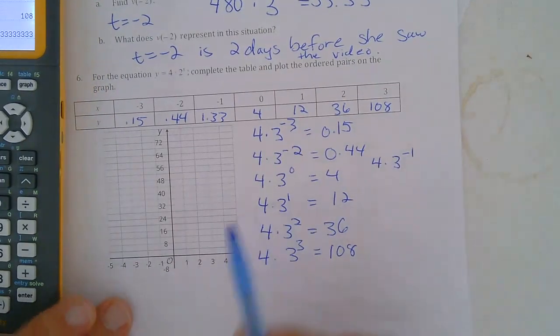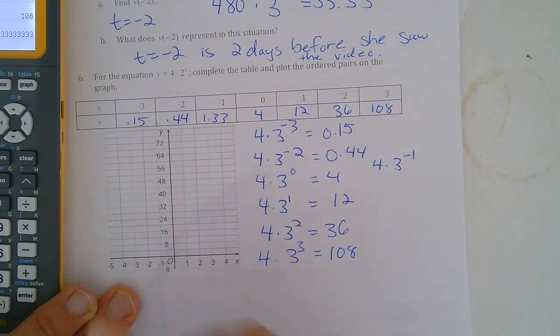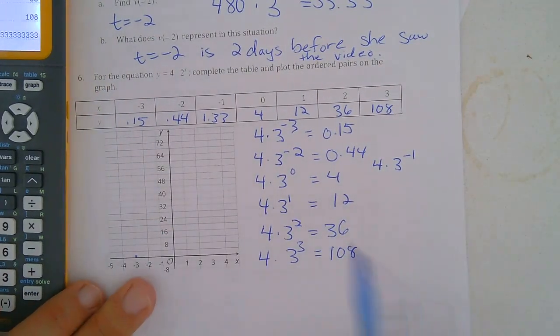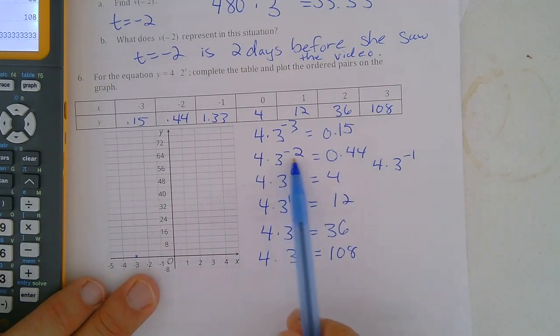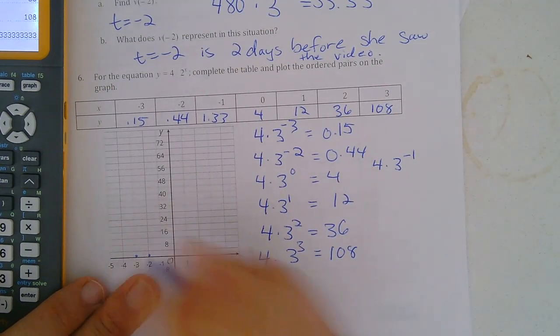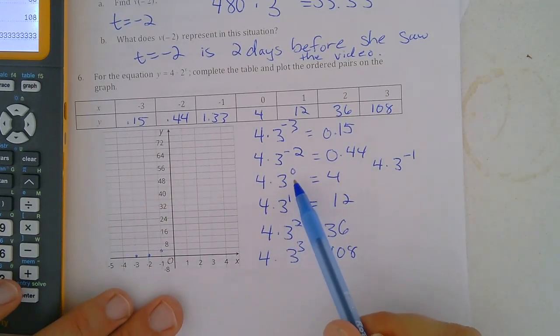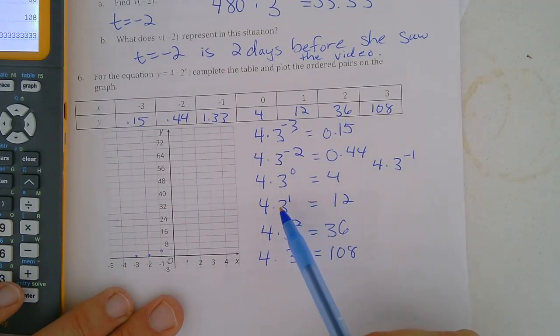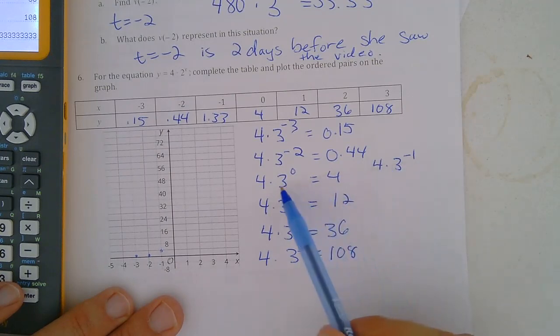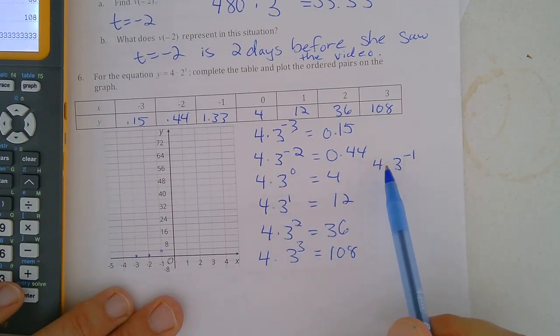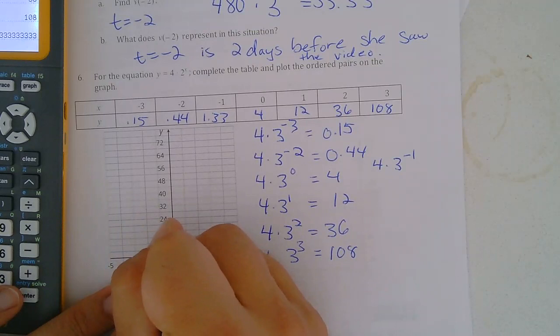So then you can graph those. So for the negative 3, it's at 0.15. For negative 2 as an input, you're at 0.44. 0, you're at 4. Oh, sorry, I forgot my negative 1. So for negative 1, I'm at 1.33.